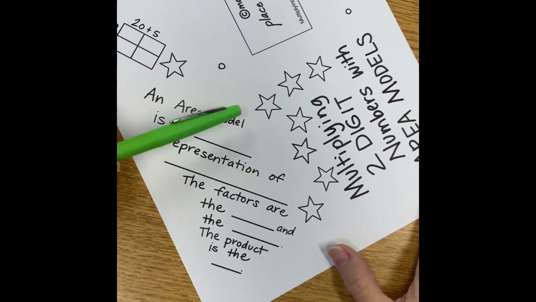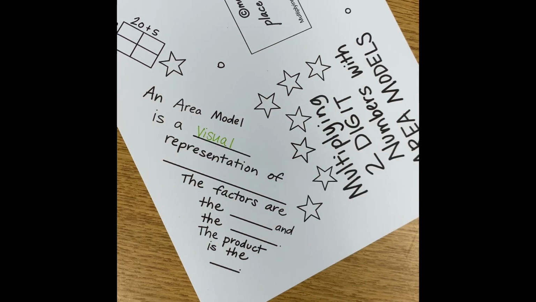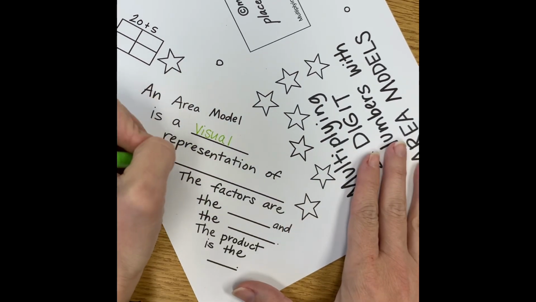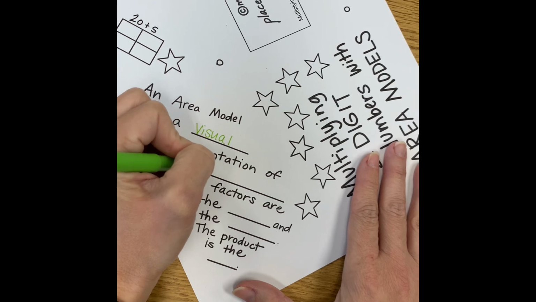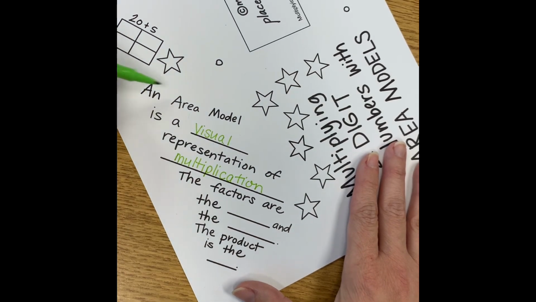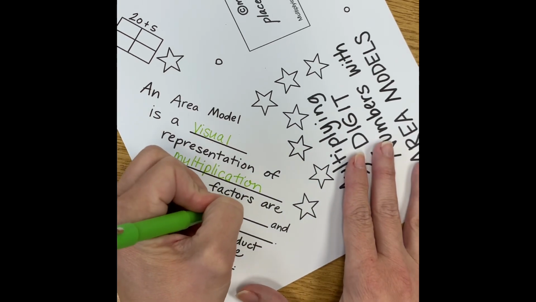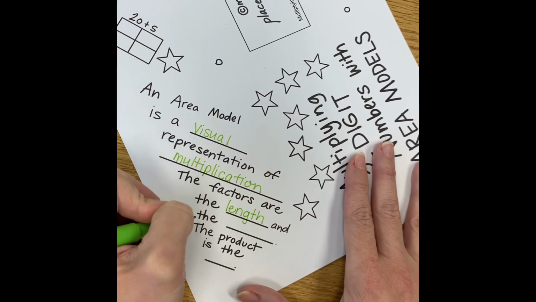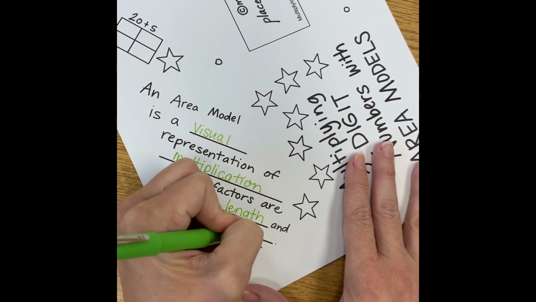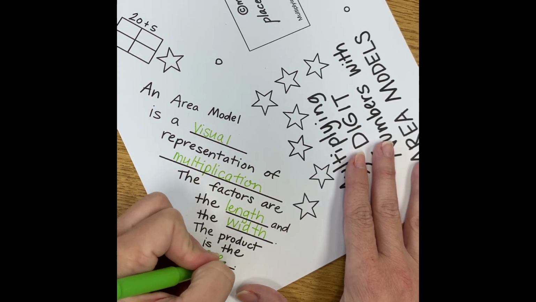It says an area model is a visual, right? Something we see, a visual representation of multiplication. Okay. An area model is a visual representation of multiplication. The factors are the length and the width. The product is the area.